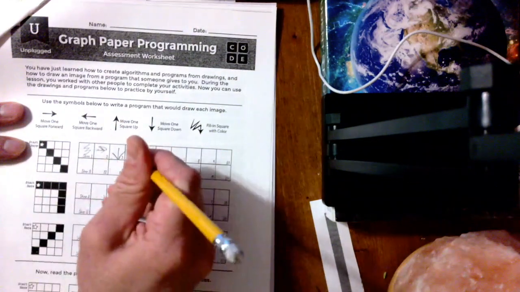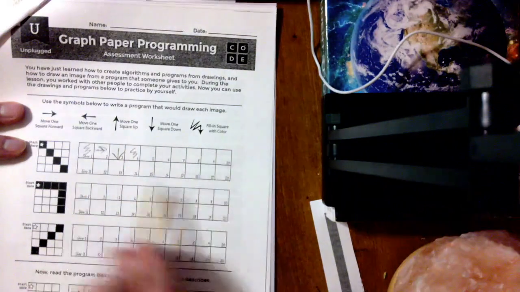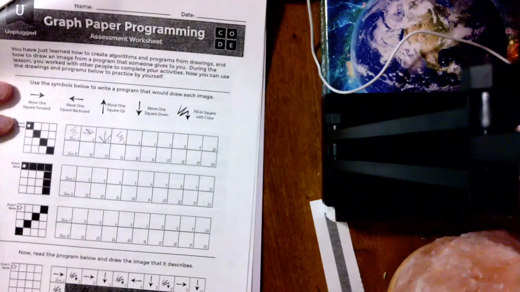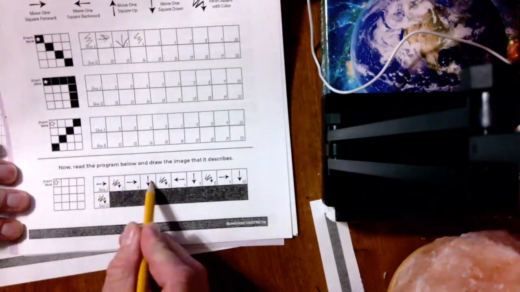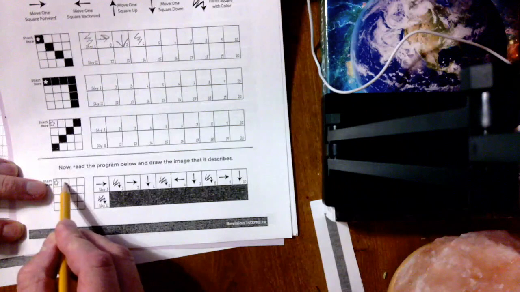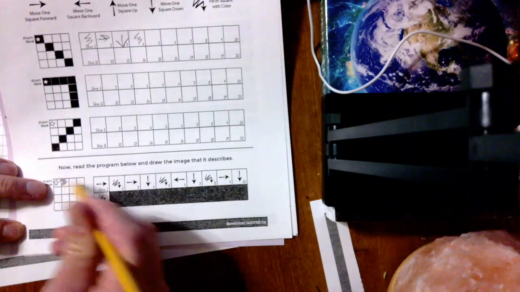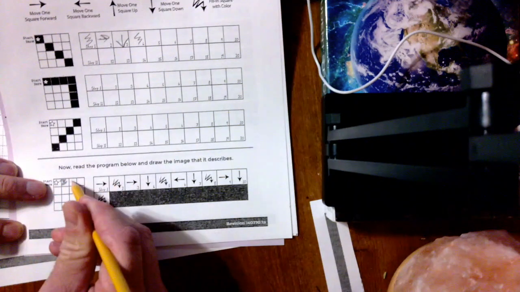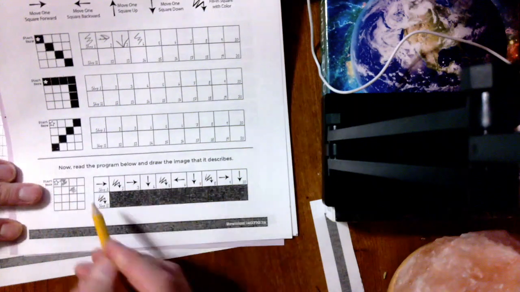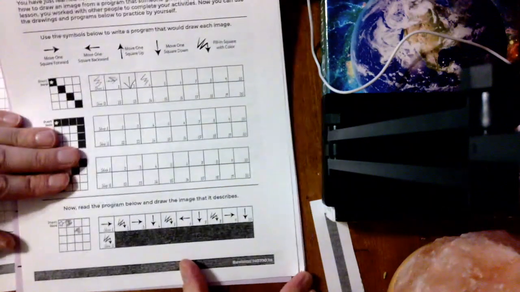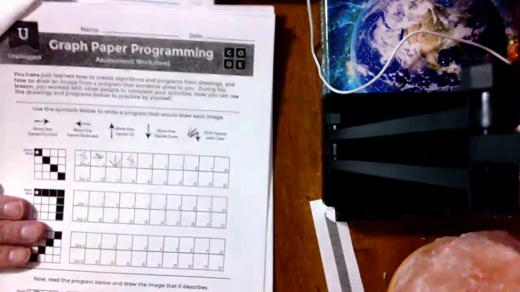I can finish these, and then down here it's the opposite. Follow this. You start here. I go forward, burn. Just did those. Forward. Down, burn. And then you make it right there. Well, good luck. Thanks.